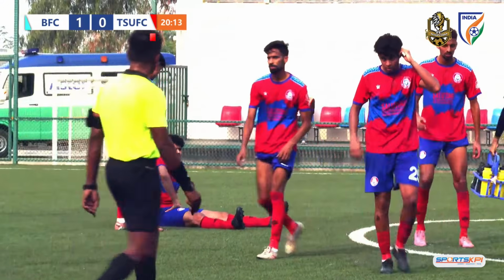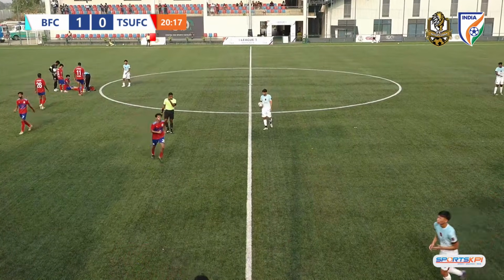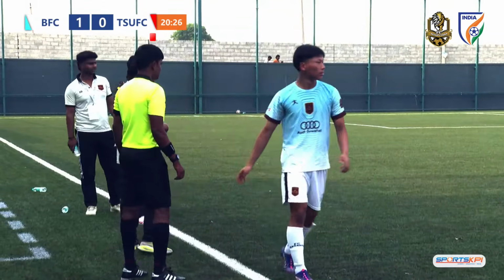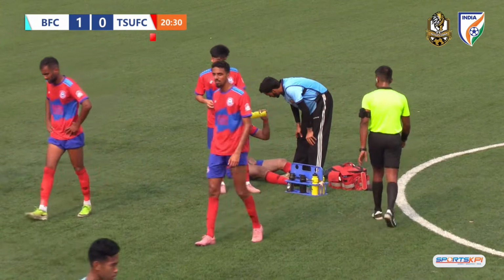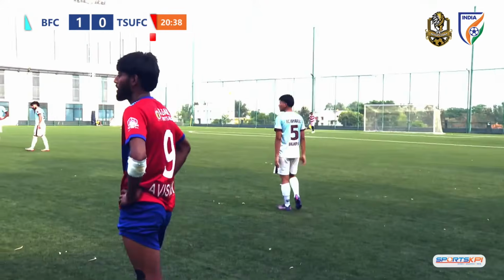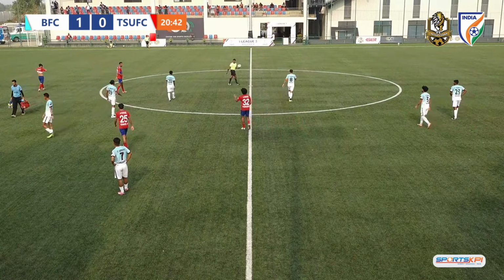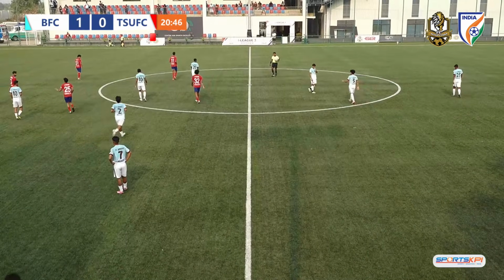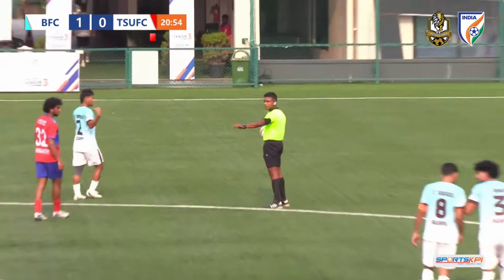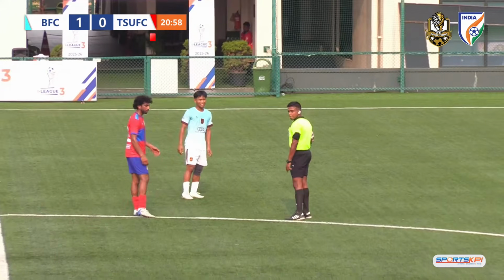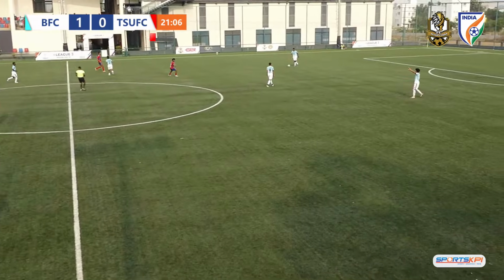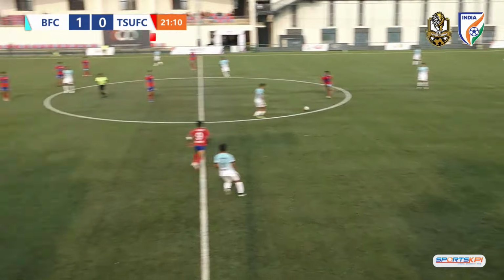Yet they're lying on the ground. This time it was a very, very tough scenario. Referee to restart the game with a drop. So now if you have seen the game, it's an evenly contested affair till now.